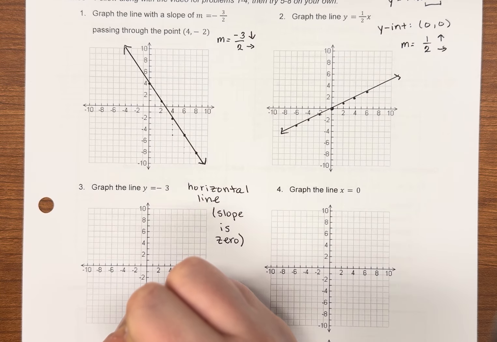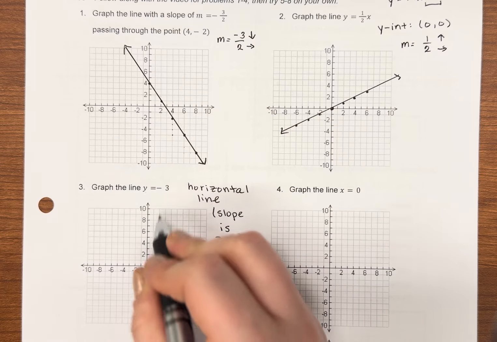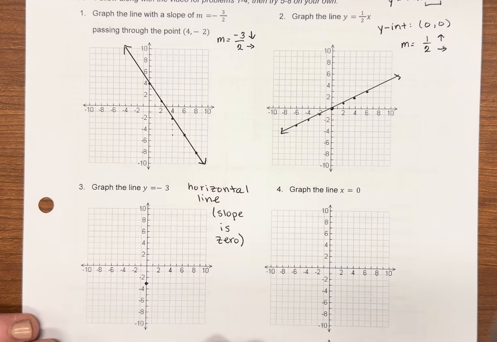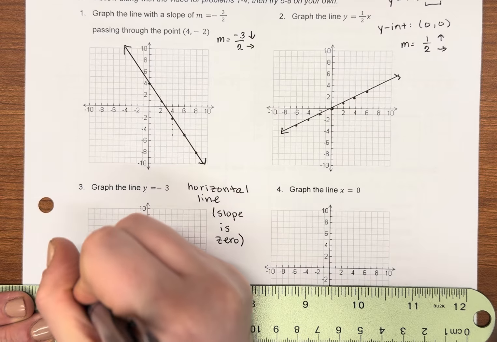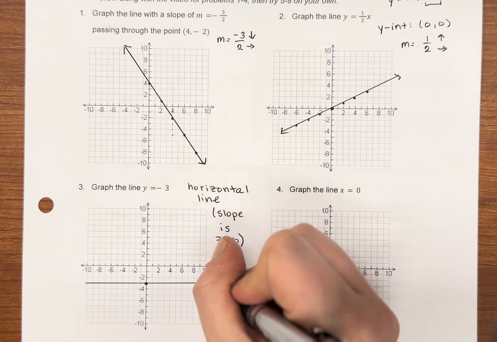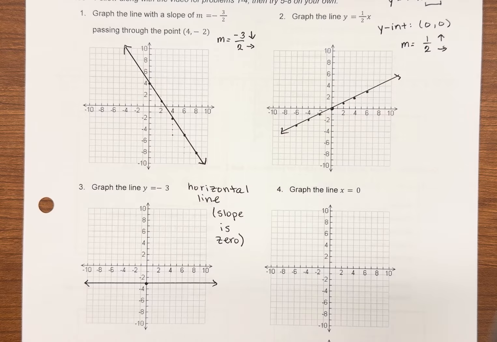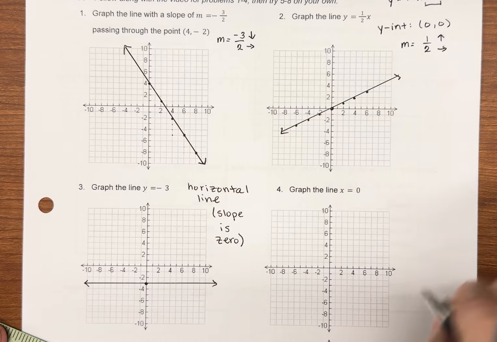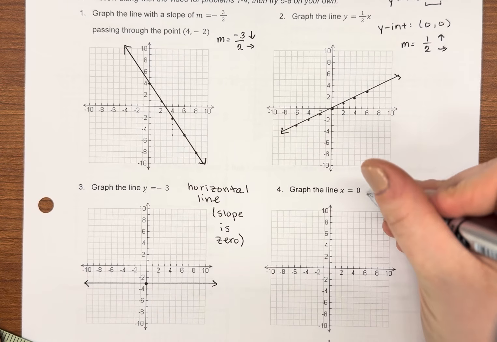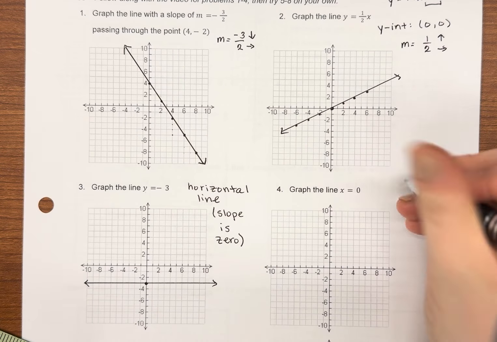So then we'll go to y equals -3. We're looking at our y-axis. -3 tells us to go down 3, and then we draw a horizontal line right through that point. So that's our line y equals -3. And then if we're looking at the line x equals 0, this one's a bit trickier because zeros tend to throw people off, but we can do this.